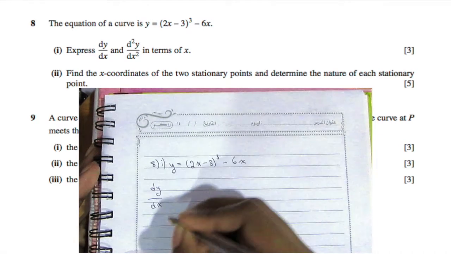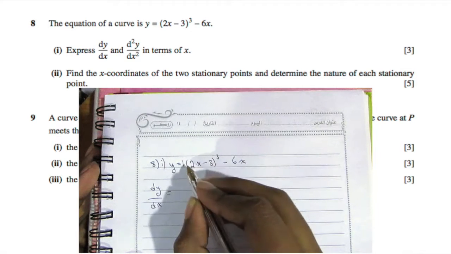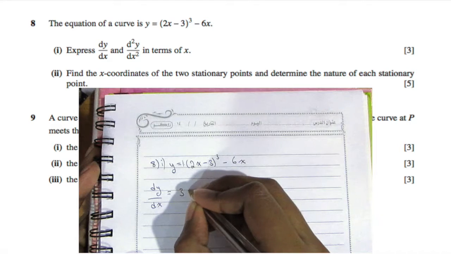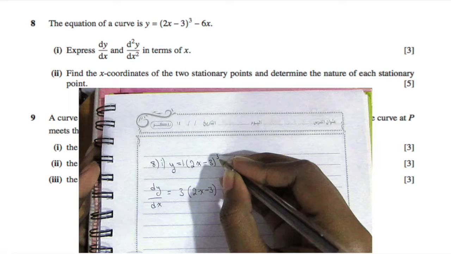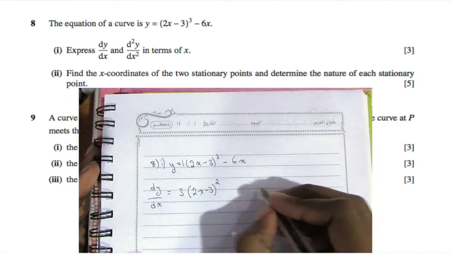So for dy/dx, what we're going to do is multiply the exponent by the coefficient. In this case, the coefficient is 1, so 3 times 1 is just 3. Then we write 2x minus 3. We're going to subtract 1 from the exponent, 3 minus 1, so 2. Then we're going to leave some space, and I'll tell you why later.